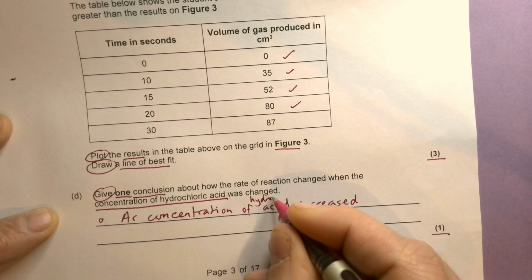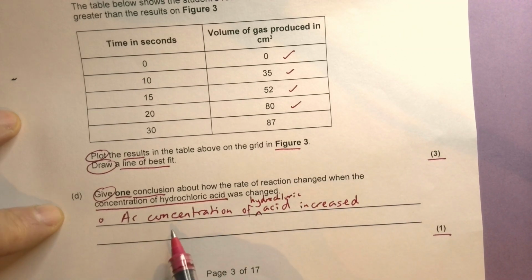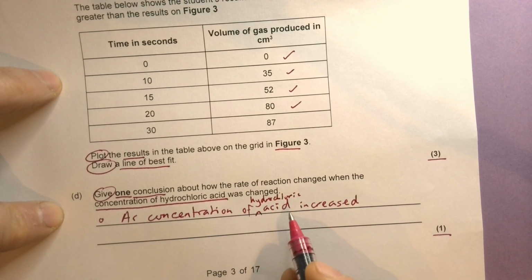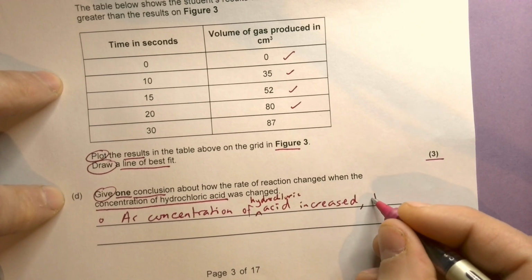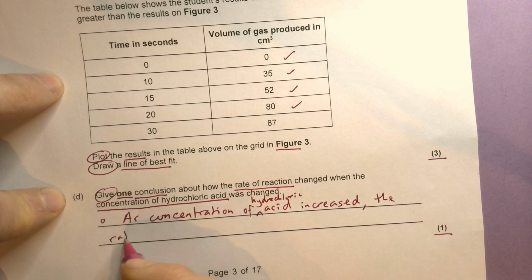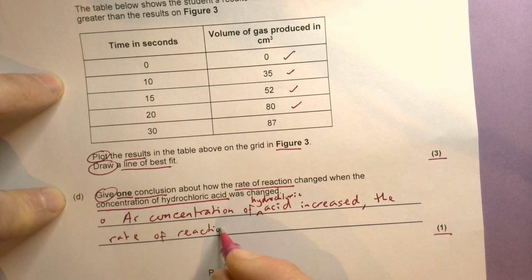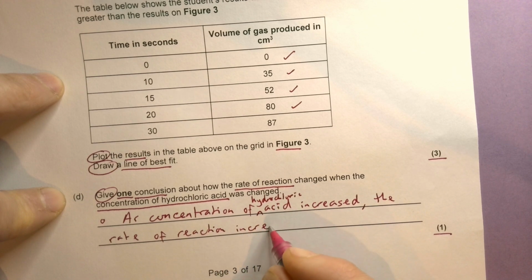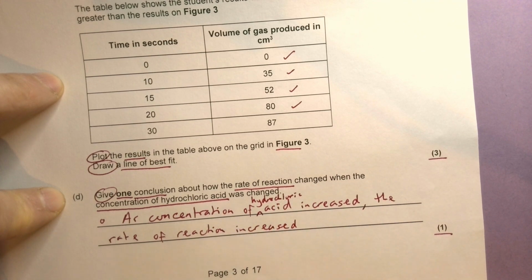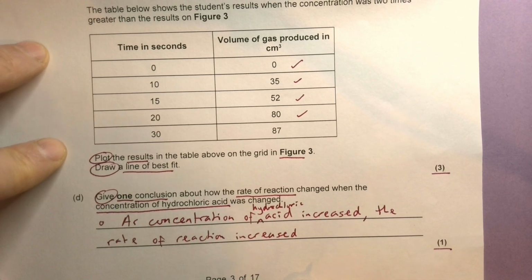Let me just add that. I'm always going to try and use the same words they use in the question. So as concentration of hydrochloric acid increased, the rate of reaction increased. Okay, the steepness increased. That's what we're saying there. Okay, hope that helps.